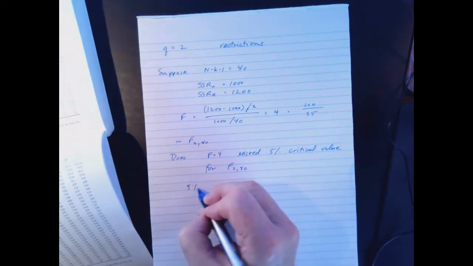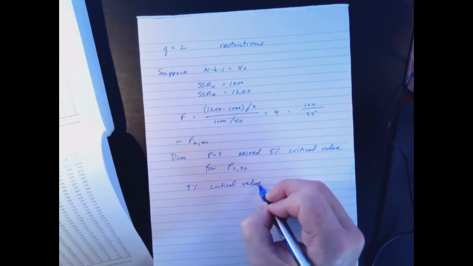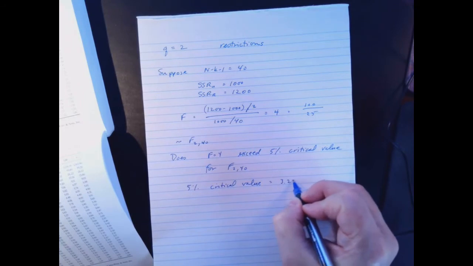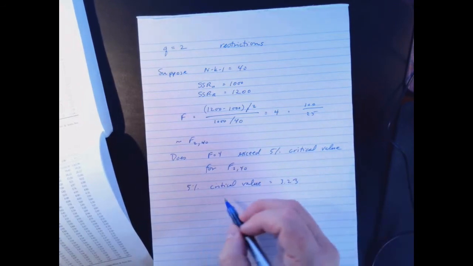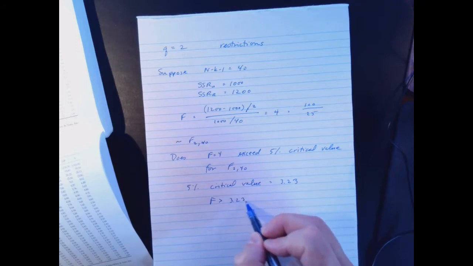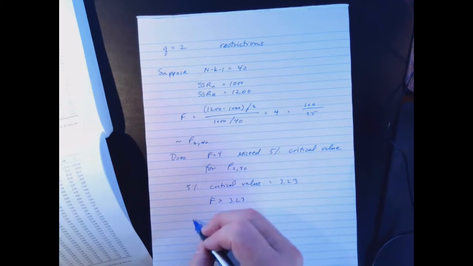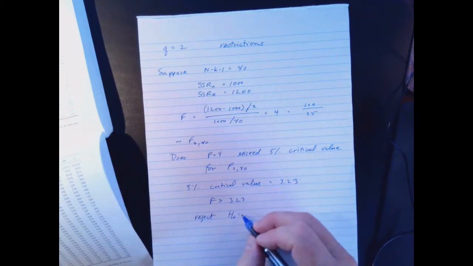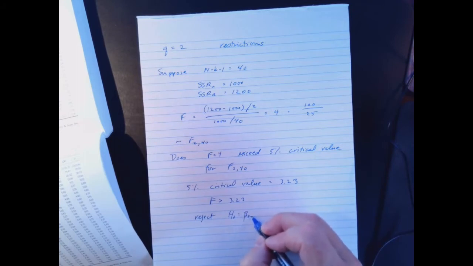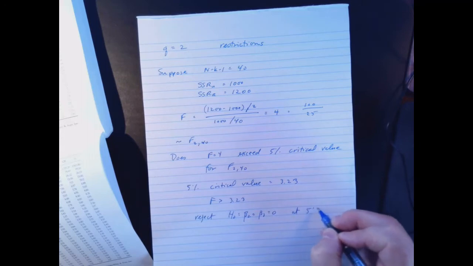So the 5% critical value equals 3.23, and so F is greater than 3.23, so that means we reject the null hypothesis that beta 1 equals beta 2 equals 0 at 5%.